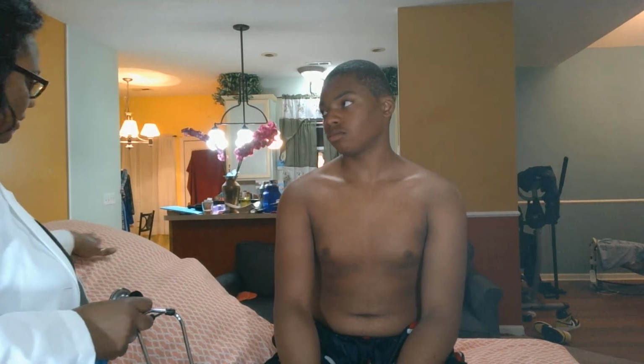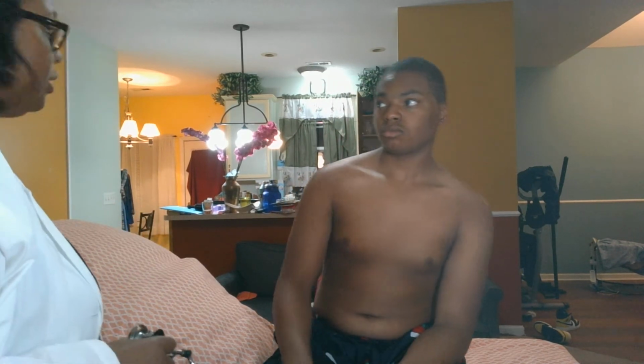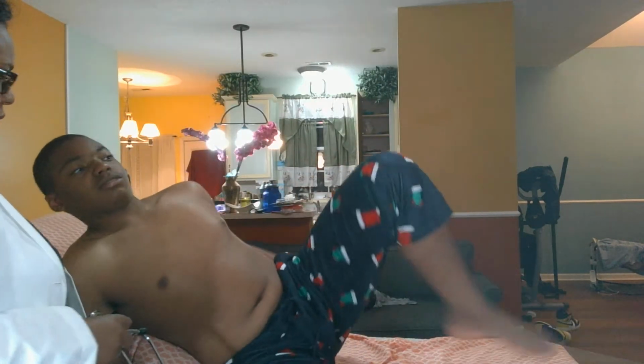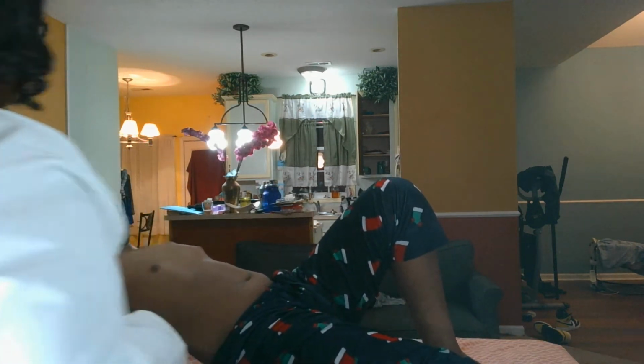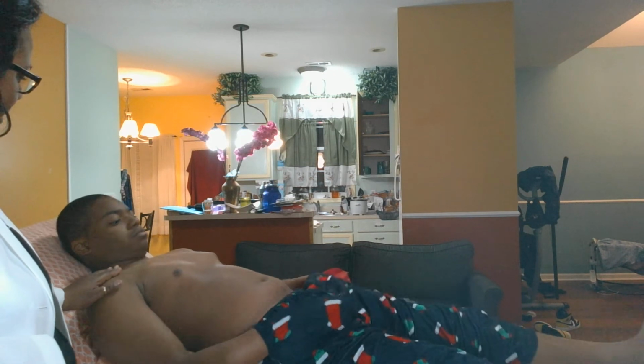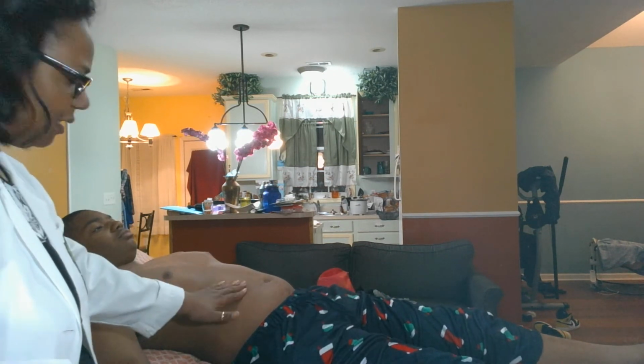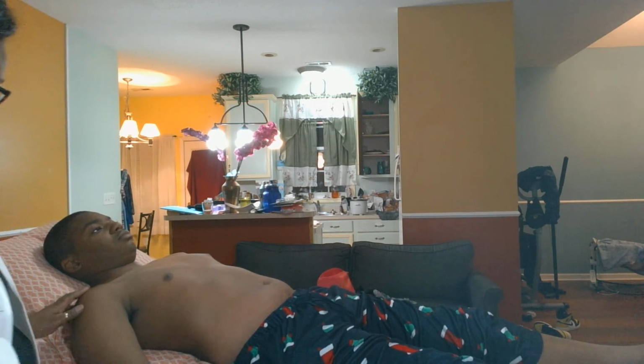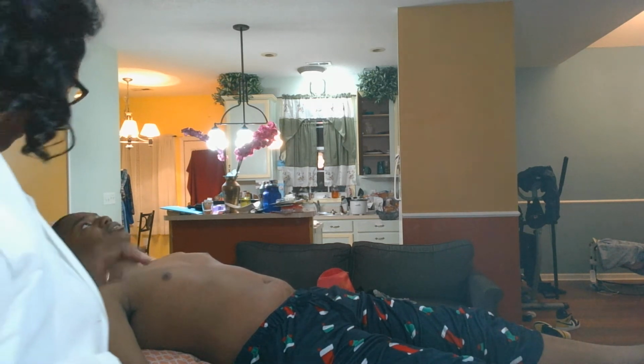So what we will do now is switch to his cardiac. So what I need you to do, sir, is please sit down. We're going to have him sit at 30 degrees. So lay on your back, sir. All right. And now, on inspection again, I'm looking at the contouring, looking at the coloring, looking at his chest rises.